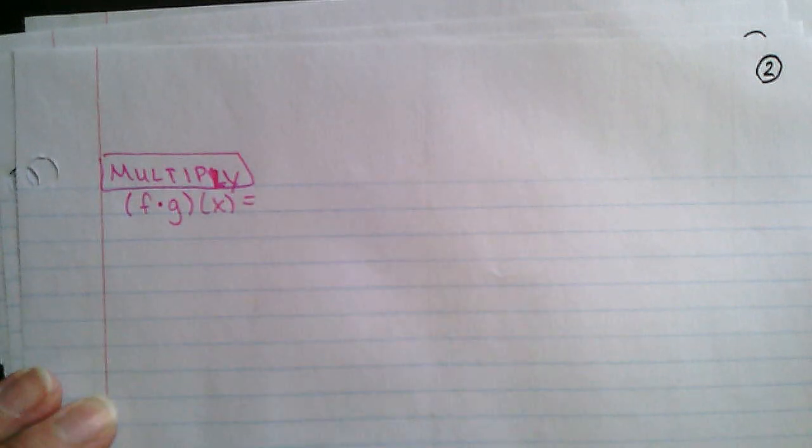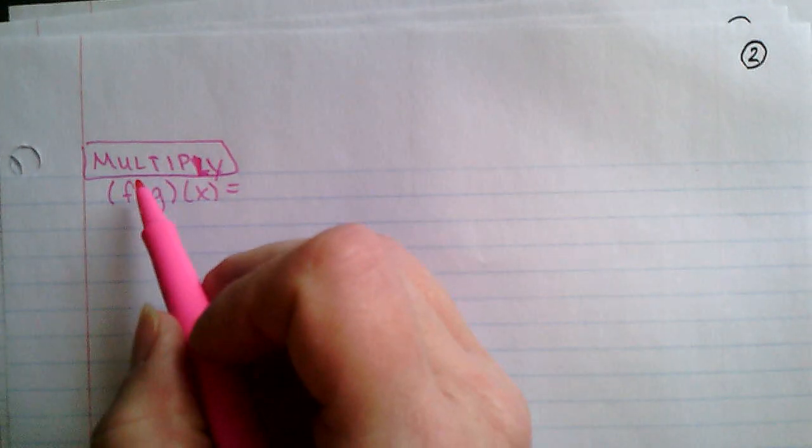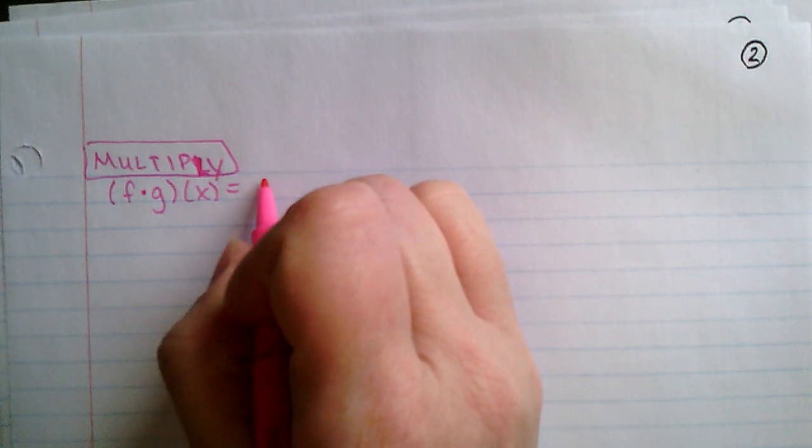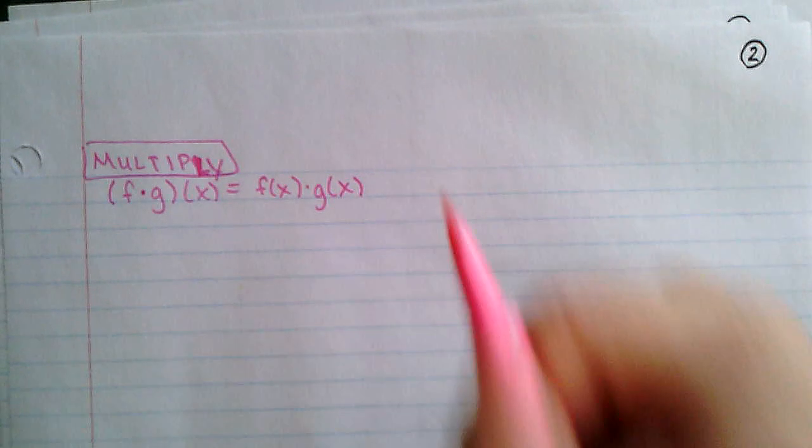Oops, I can't spell. Okay, multiply. That's a multiply. When you're multiplying functions, that is going to look like f times g of x equals. So this is just a little multiplication dot. I guess technically you don't have to have that dot there. It could just say fg, but normally I put the dot. And what that means to do is to take f of x and multiply it by g of x.